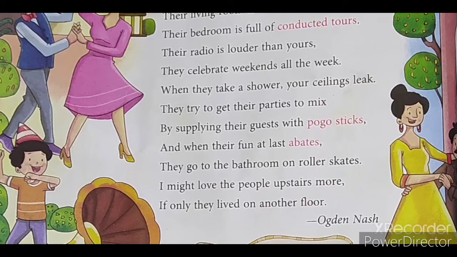In case the people lived on another floor, if they do these activities, it means he likes. But people are doing these activities in his upstairs. That means in the upstairs, he lives in the downstairs. So he didn't like those activities.